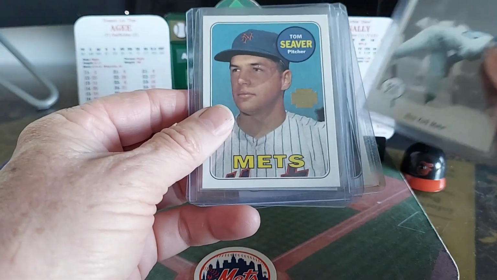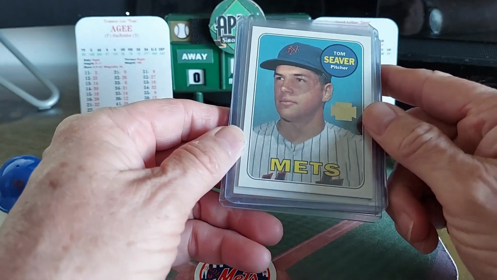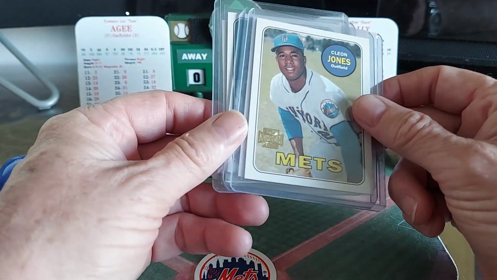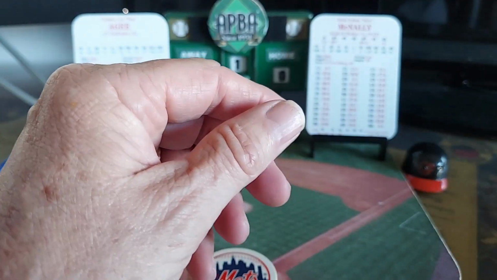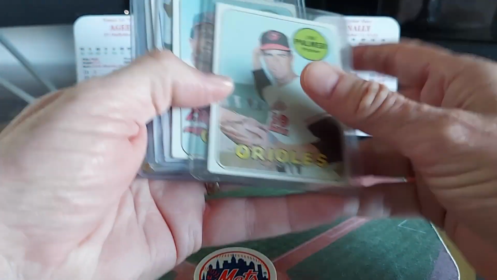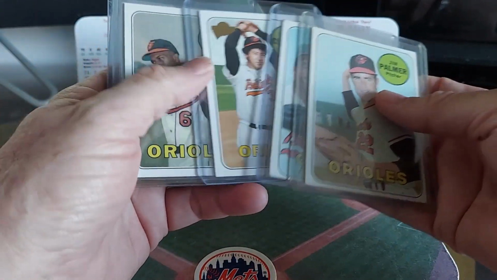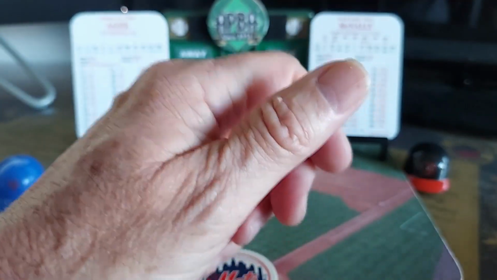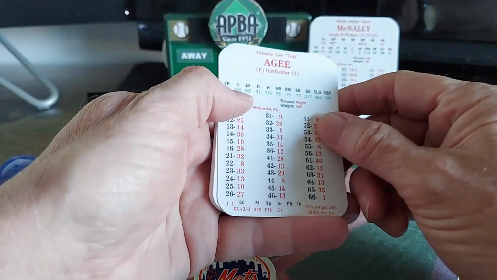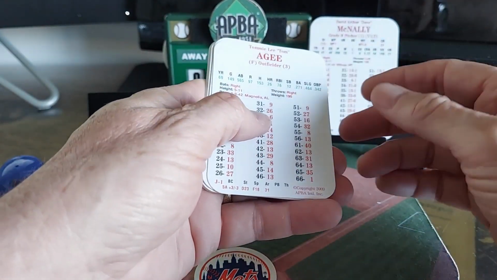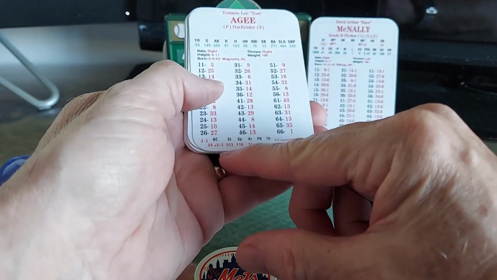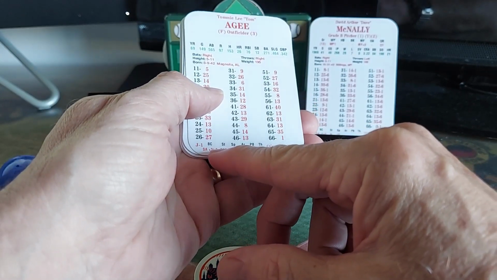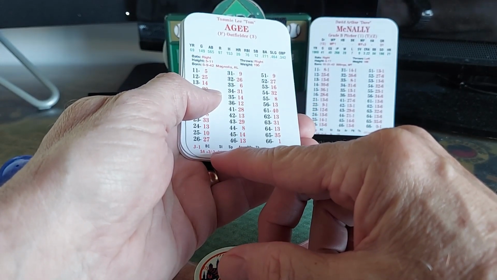In this game, we're going to use a new system. Several months ago, I published a video talking about a new way to think about Apba. In that, I take left-right splits into account using basic Apba. What I do is I go through, and I have to have the master ratings. Those are on the bottom of these cards. This is the 69 Mets. Tommy Agee is a +3 against left-handed pitchers and a -3 against right-handed pitchers.